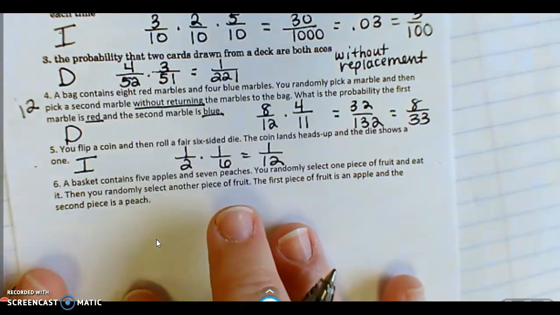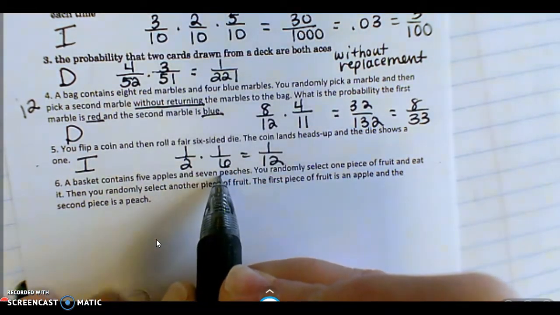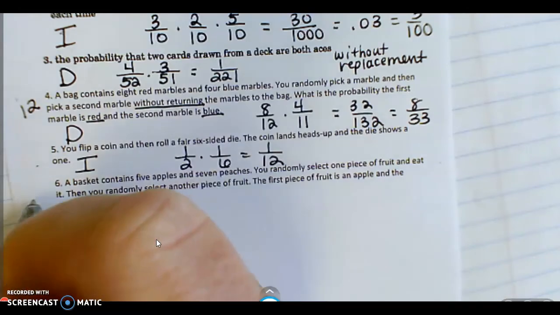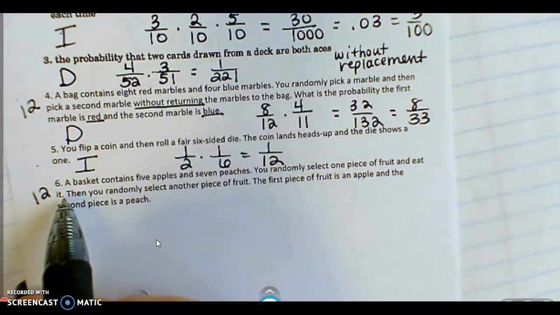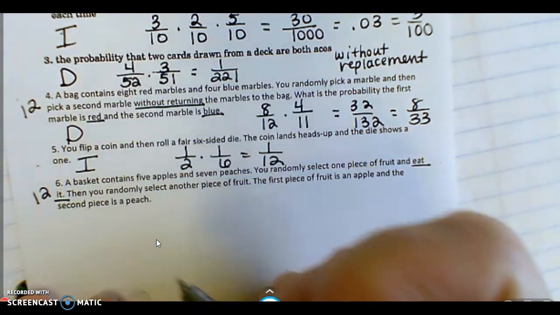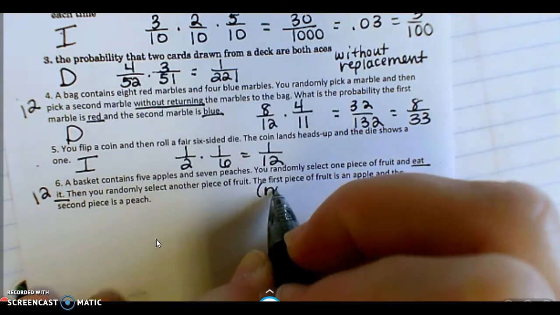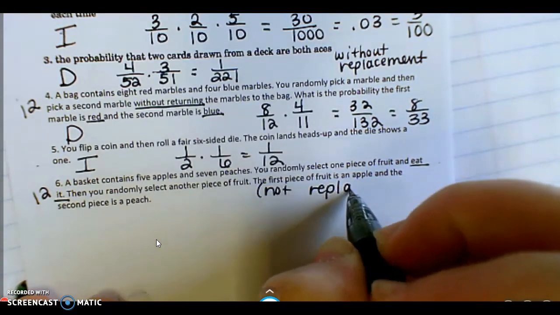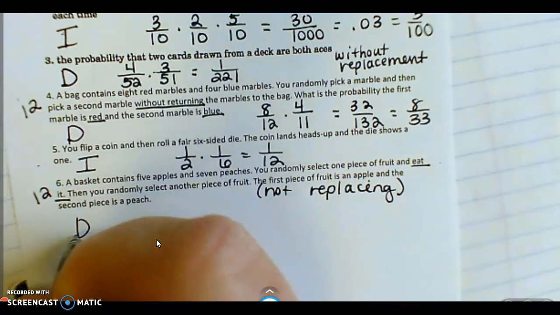Alright, last question. A basket contains 5 apples and 7 peaches. 5 plus 7 is 12, so it's 12 total. You select one piece of fruit, eat it, and then you randomly select another. The fact that you're eating it means that you're not replacing it. So the probability, not replacing, because you're eating it, that means it's dependent.